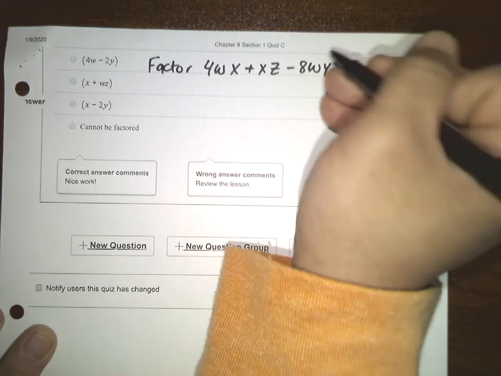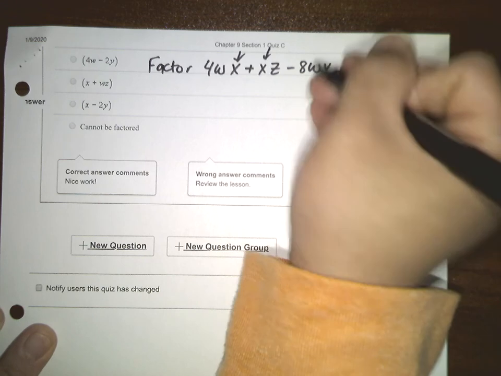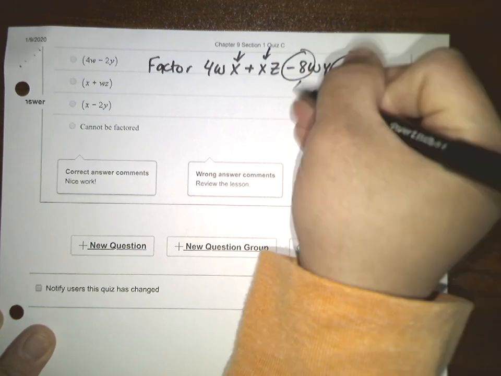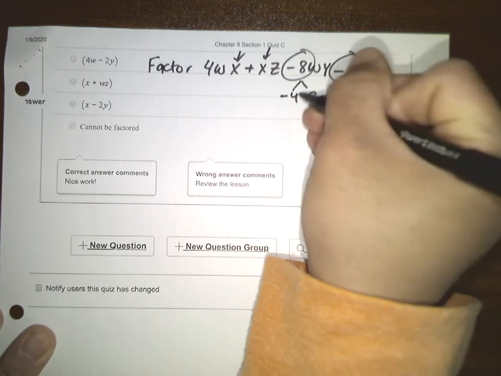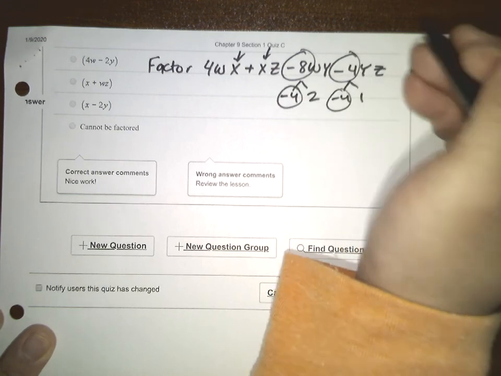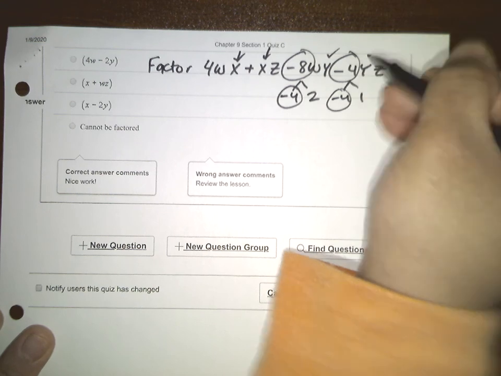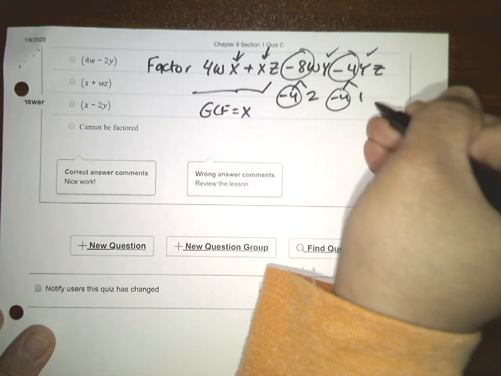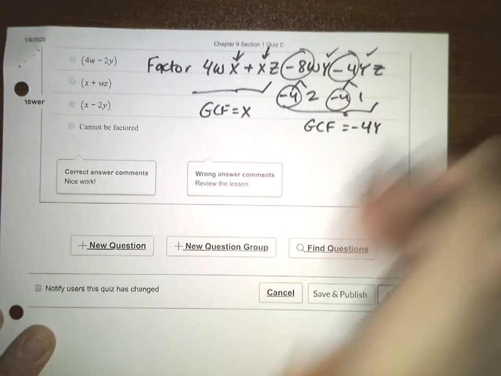I see that there is an x as a common factor in the first two terms, and here I see the negative 8 and the negative 4, so I have negative 4 times 2 and negative 4 times 1, and these both have a y. So the first two terms have a GCF of x, and the second two terms have a GCF of negative 4y.